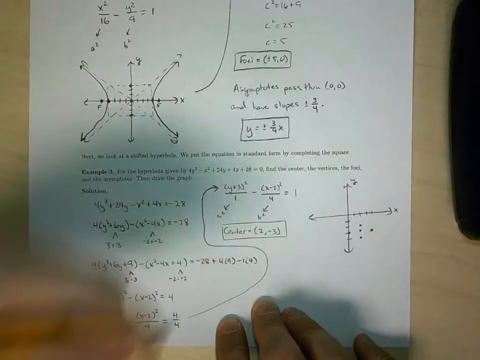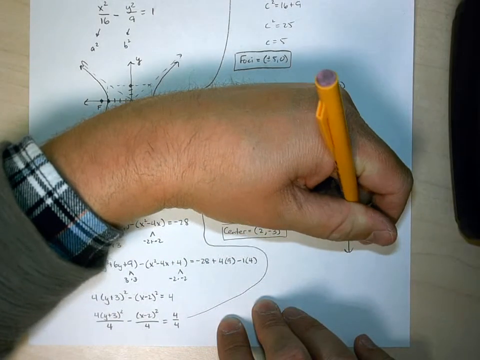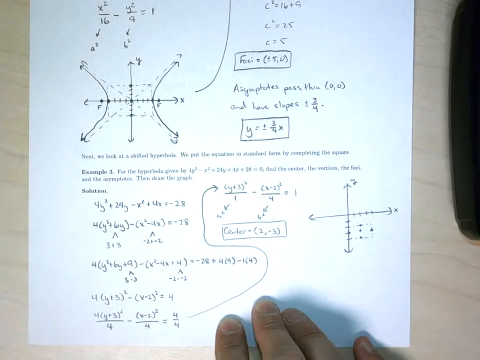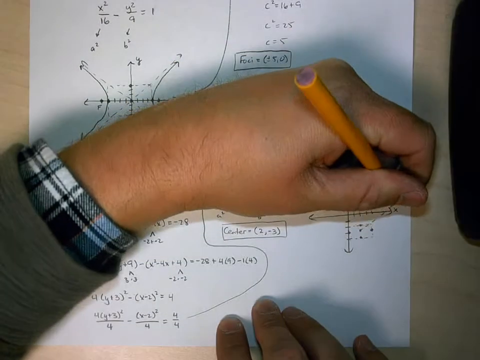Now I'm going to create my box that goes through these points. And my asymptote lines are going to connect the corners of this box.